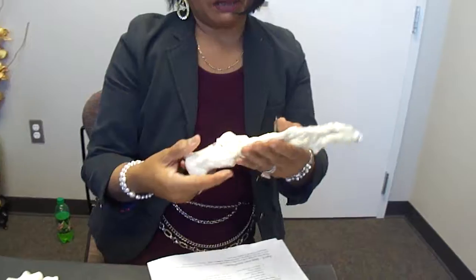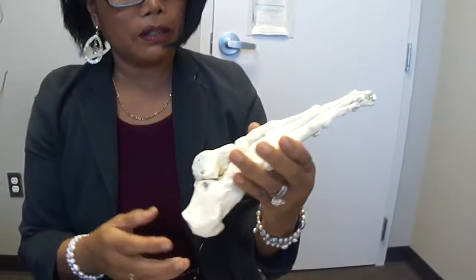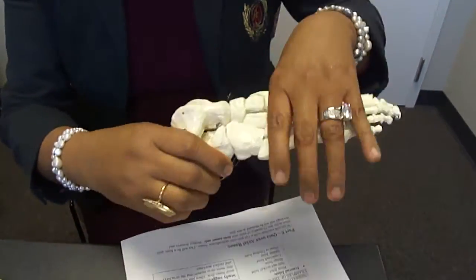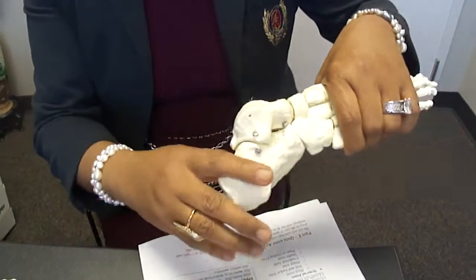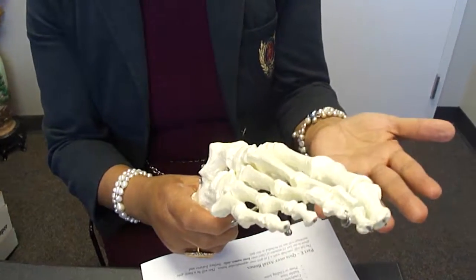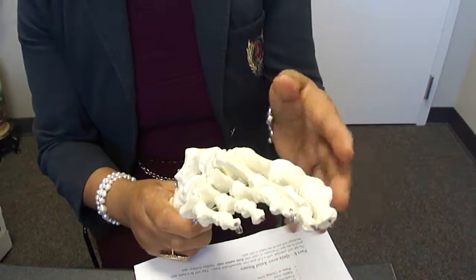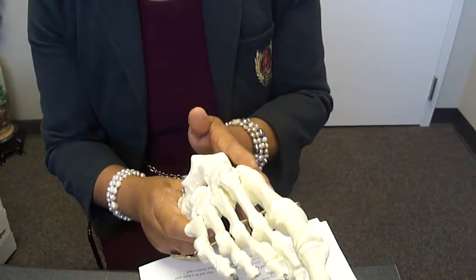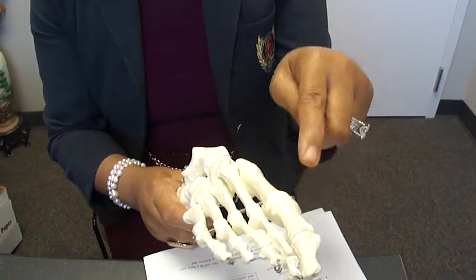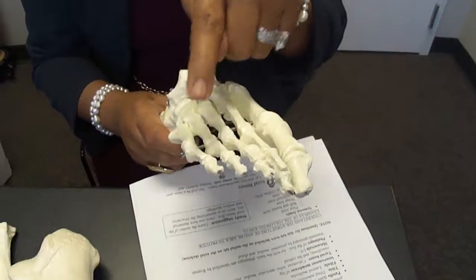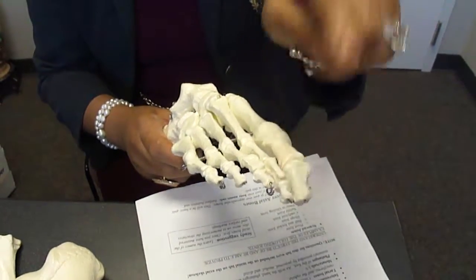The last one that I want to make mention of is your pedis. There are three groups of bones: phalanges, your metatarsal, and all of this is your tarsal. Just like your hand, your point of reference is your big toe. Big toe is always medial. If you look at this one, there are two bones in your big toe, proximal, distal, and all the rest have three bones, proximal, middle, distal.